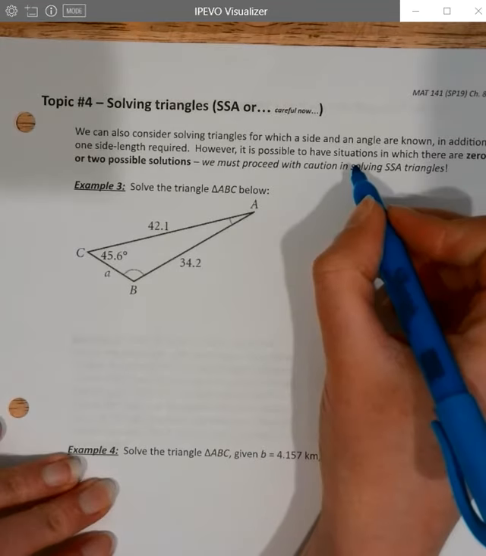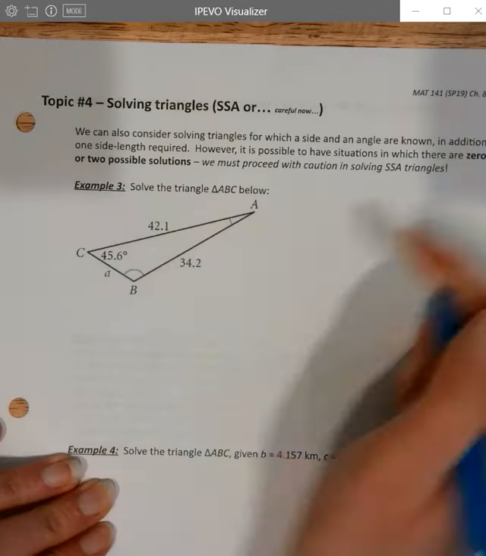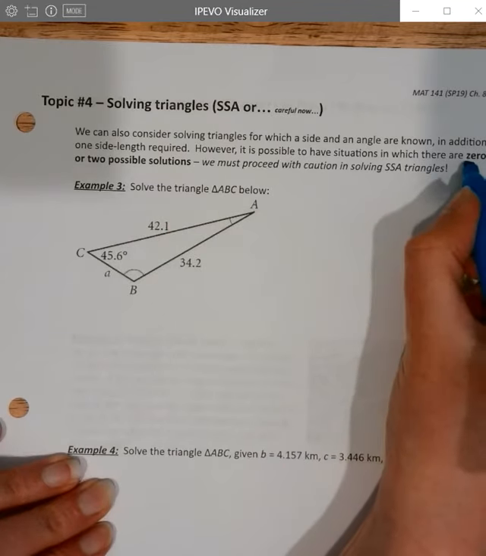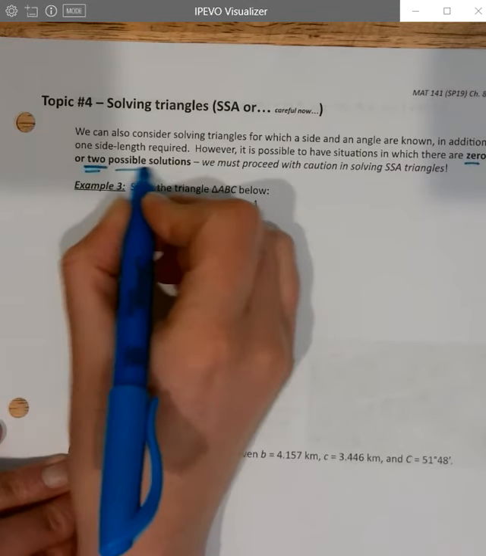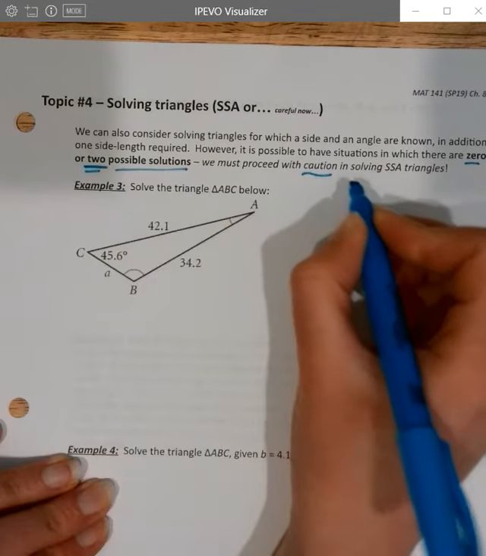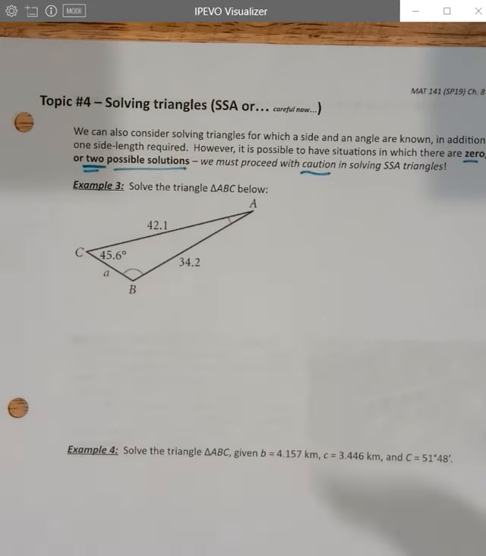Okay, it's possible to have situations like this where I know two sides and an angle, where there are no solutions, one solution, or even two possible solutions. So you've got to be careful with these, and we'll explore the options for these. So we'll talk about that. Okay, so let's see what's going to happen in this first one. Is there one answer? Are there two answers? Is there no solution to this triangle?